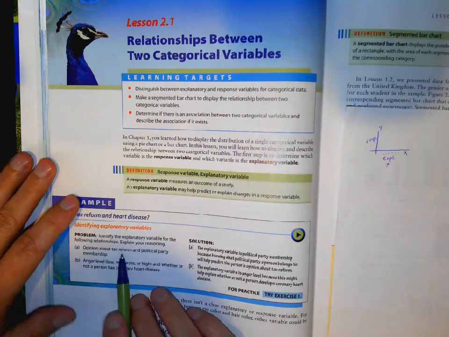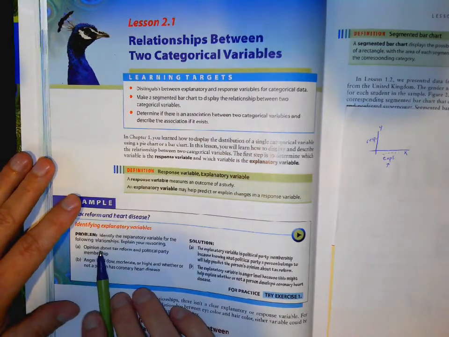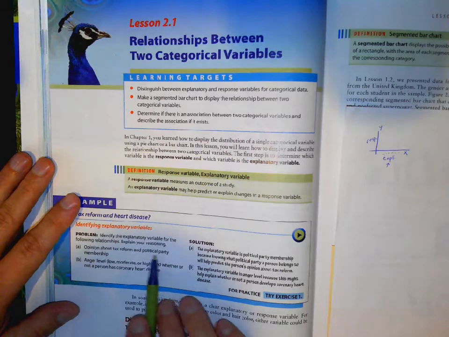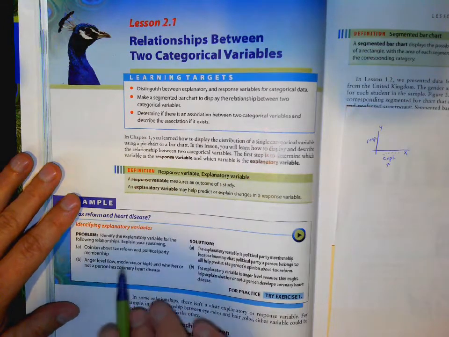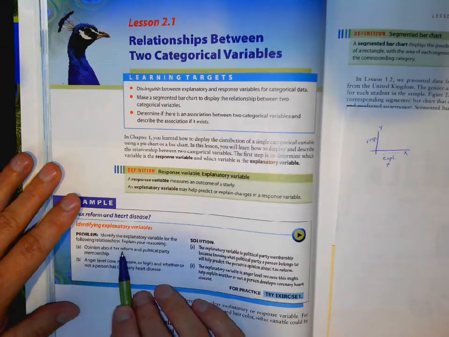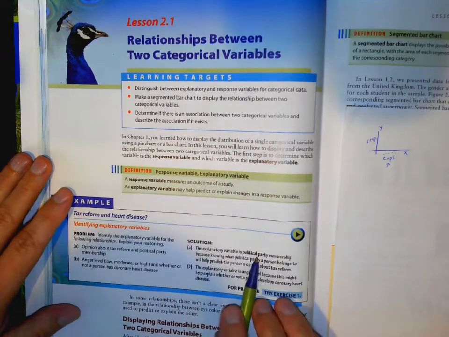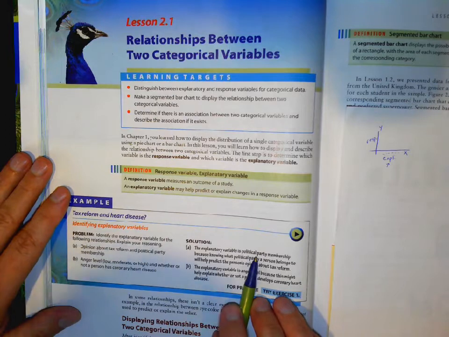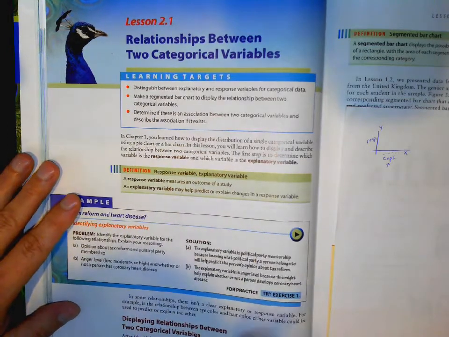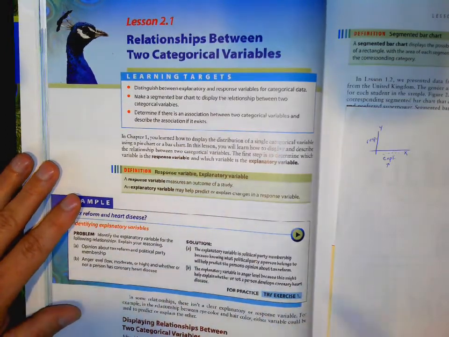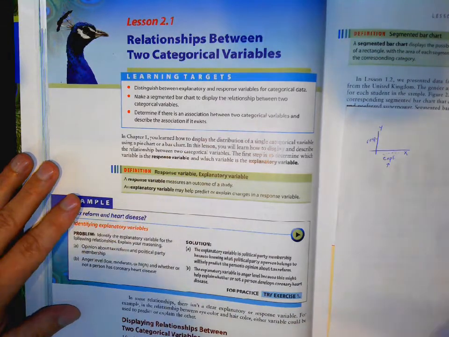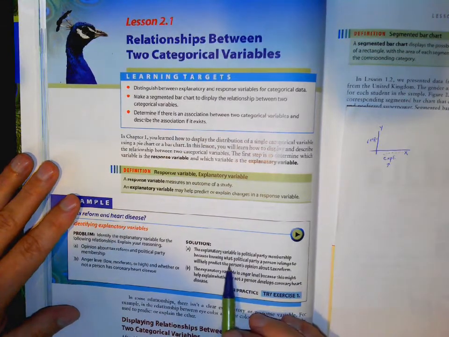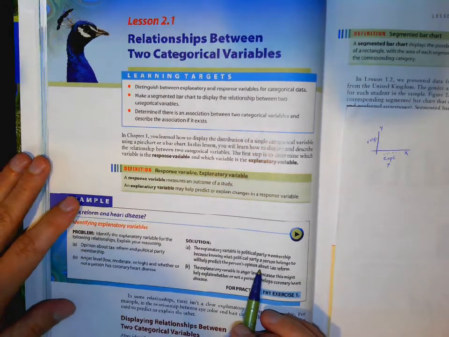So here are some examples. We want the opinion about tax reform and political party membership. The explanatory variable would be the political party that people are in. So does knowing that somebody's a Democrat or Republican, that's our beginning thing, tell us about something? The measurement that we're having would be their opinion about tax reform, okay?